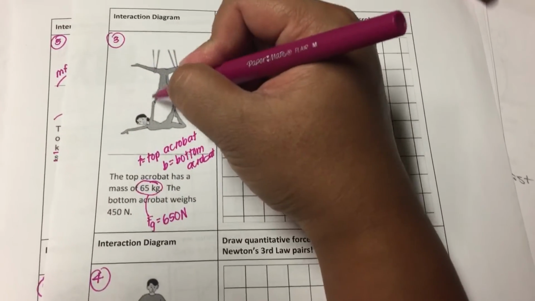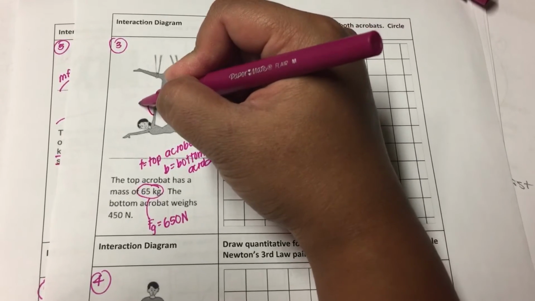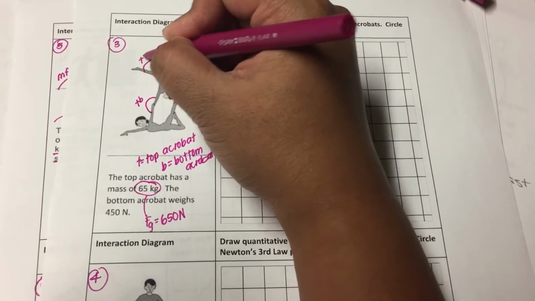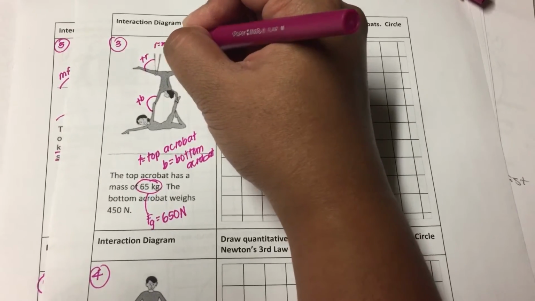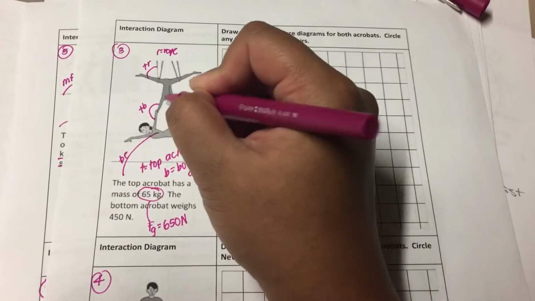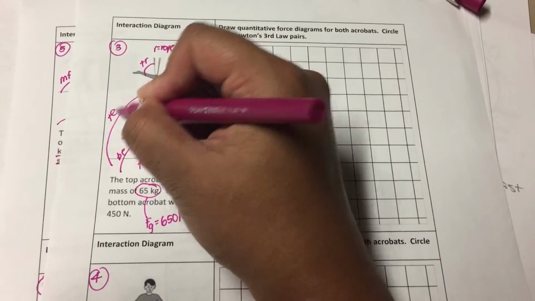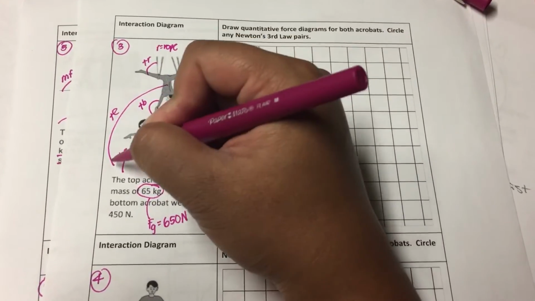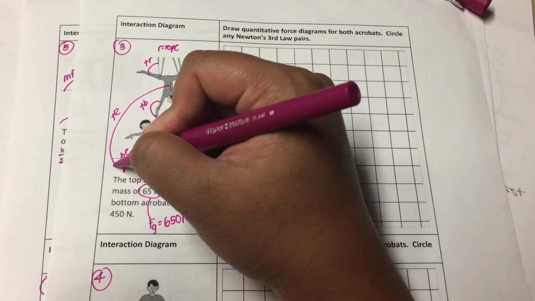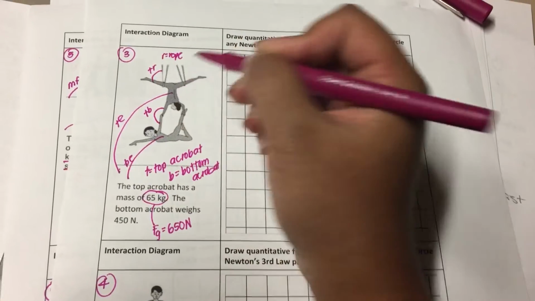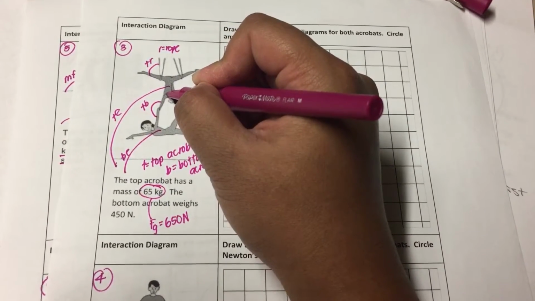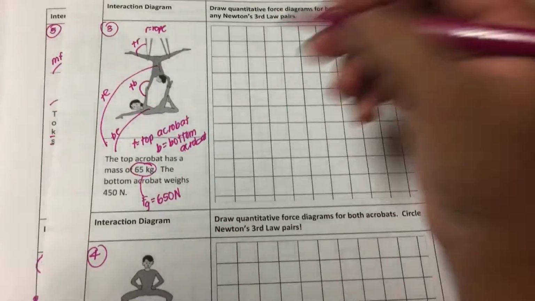Okay, so the top acrobat and the bottom acrobat are interacting right here. The top acrobat and the rope, and the bottom acrobat is interacting with the earth. Top acrobat is interacting with the earth. So these are Newton's third law pairs. The top acrobat is interacting with the earth as the earth is interacting with the top acrobat. The bottom acrobat is interacting with the top acrobat, and the top acrobat is interacting with the bottom.